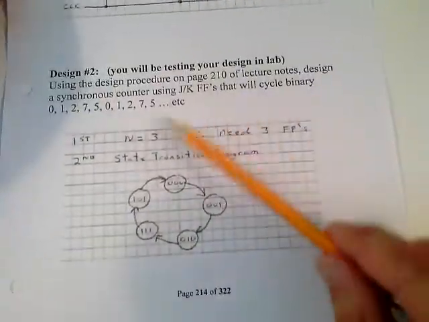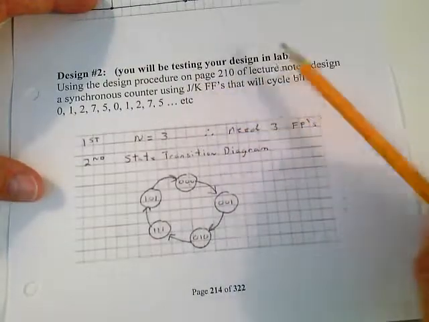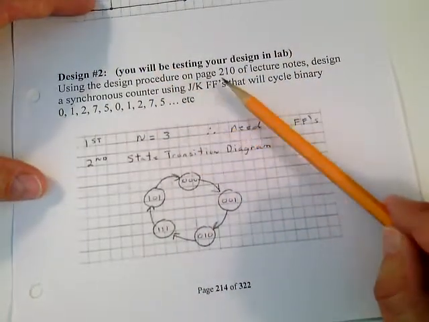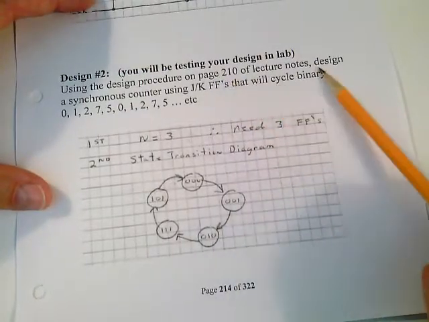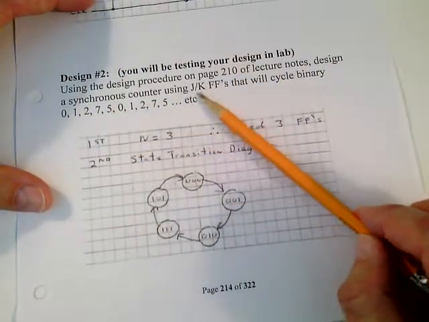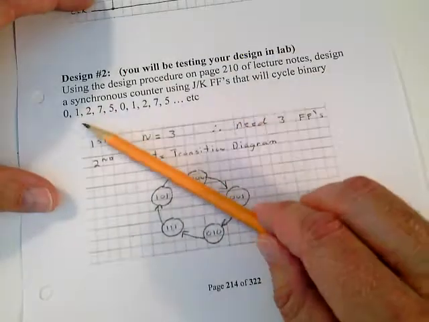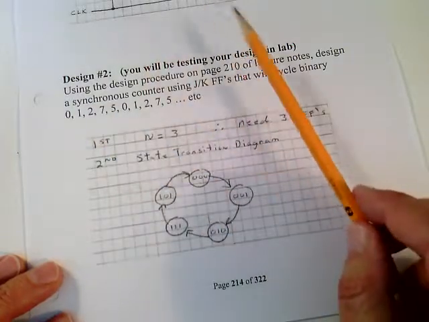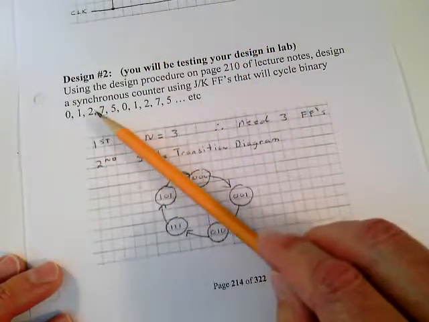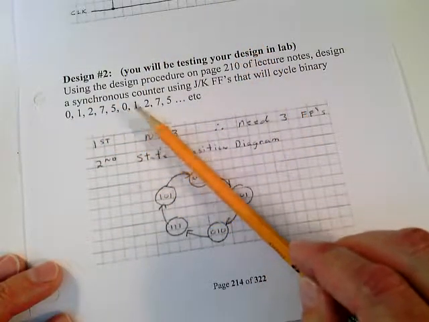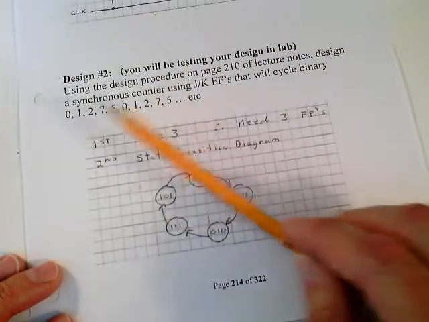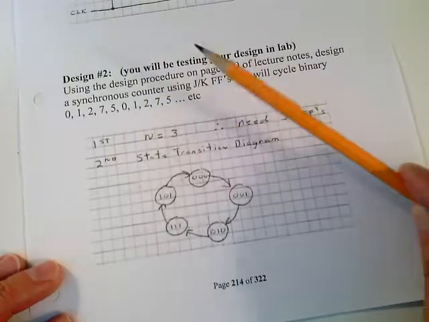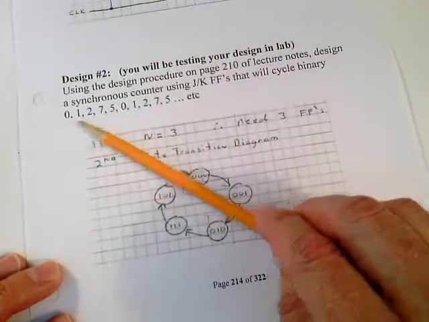Now, for design number 2, you will be testing your design in lab. This is homework here. So using the design procedure that we just went through, that's on page 210 of your lecture notes, design a synchronous counter using JK flip-flops that will cycle binary. Now this is a little different here. It's not going to count sequentially. It's going to count 0, 1, 2, 7, 5. It's not a sequential counter. And you'll see the importance of that when we get to state machines. But at this point right here, this is the count you want.